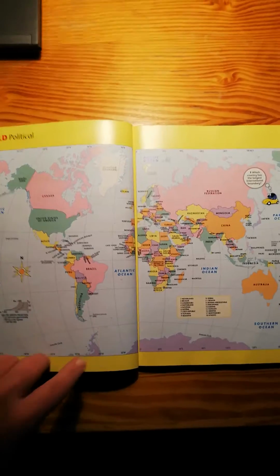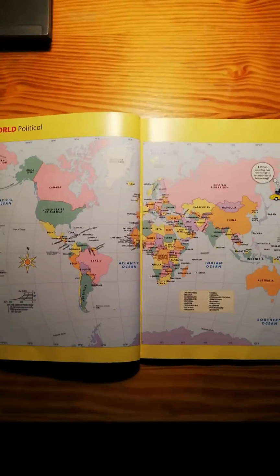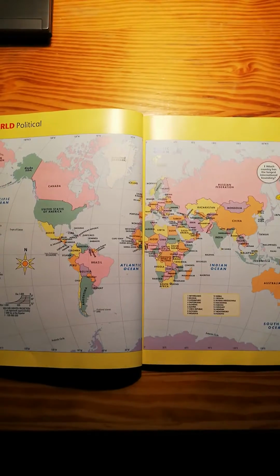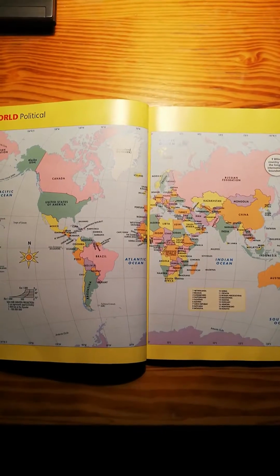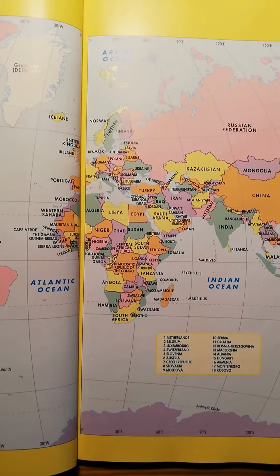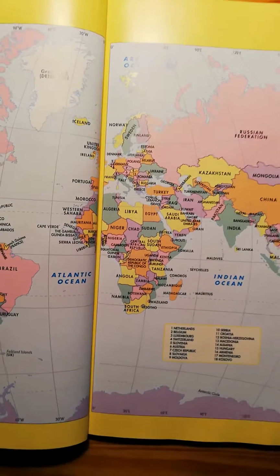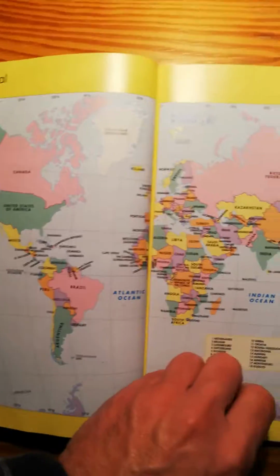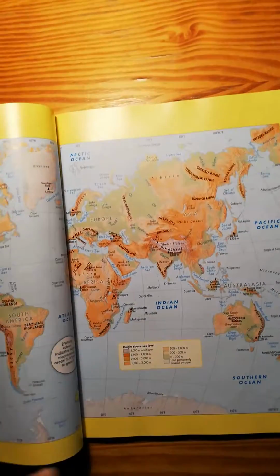The first one is a political map. The reason for that being that the different colors indicate different countries. So you can very clearly see where the borders between countries are. Some political maps will even indicate the capital cities, but in this case it's not there.